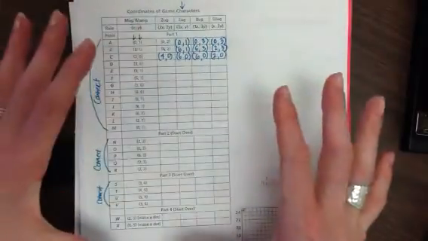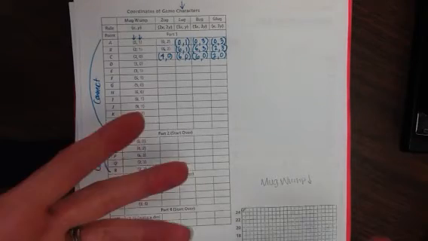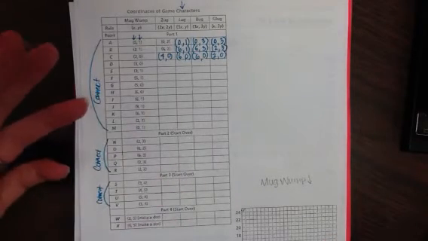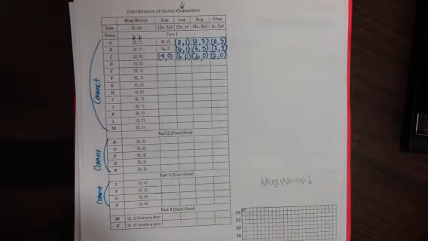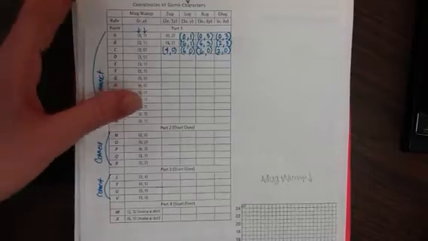Once you have this filled in and you think you have all of the coordinates correct, you're going to come check in with me. I am going to show you a copy of the coordinates. You're going to check your coordinates before you go and graph, because you're going to want to correct those coordinates before you start graphing.